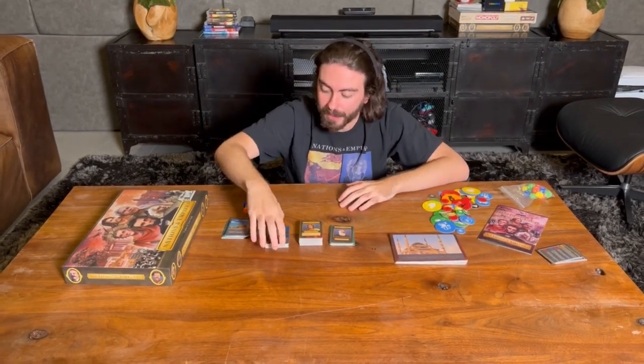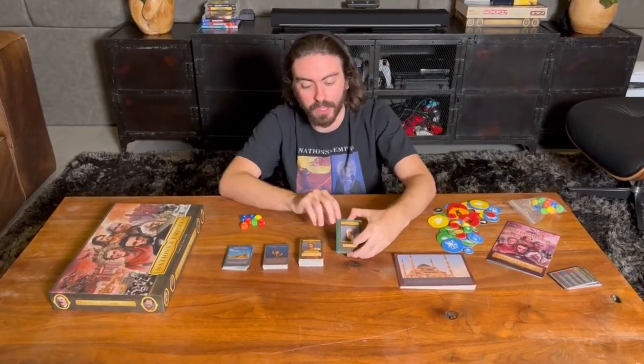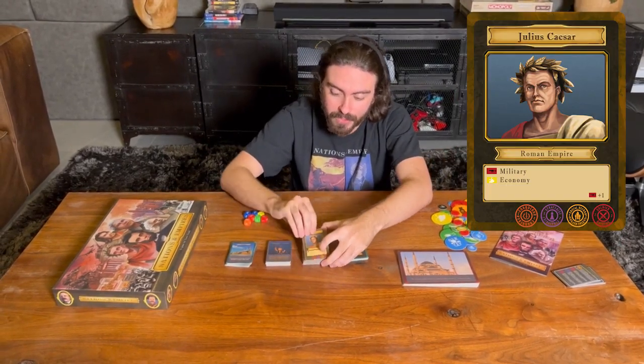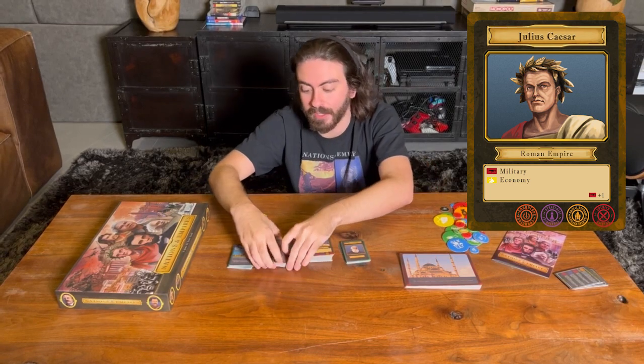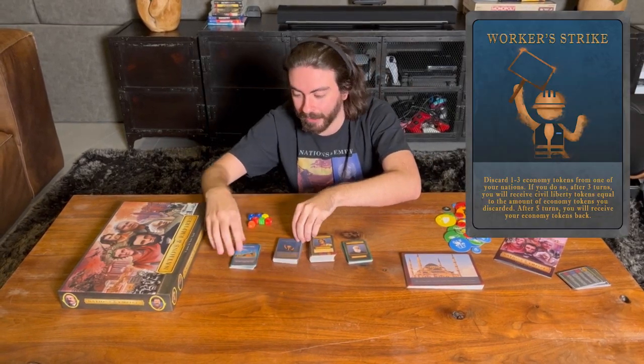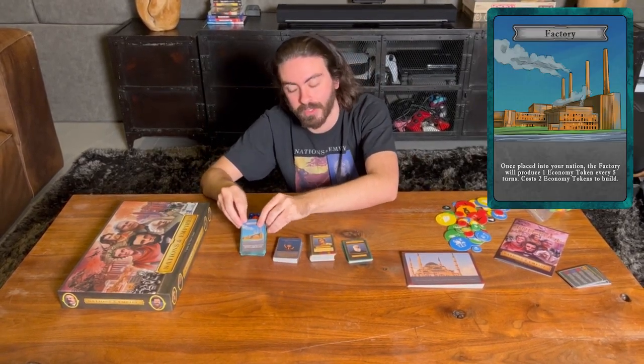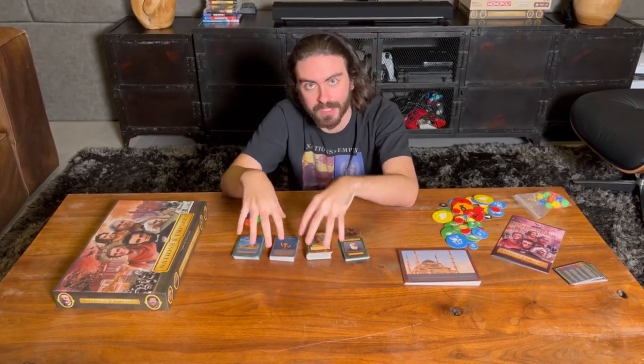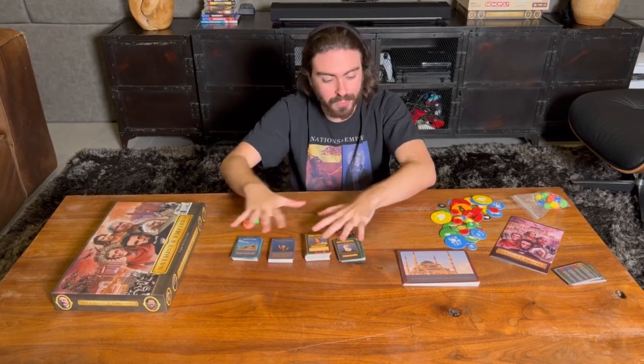You've got four types of standard cards, all right? You've got your scientist cards, like you can see right here. You've got your leader cards right over here. You've got your event cards right here. And you've got your structure cards right here. When you begin the game, you're going to shuffle all of these into a deck called the standard deck. So all of these are going to be your standard deck.